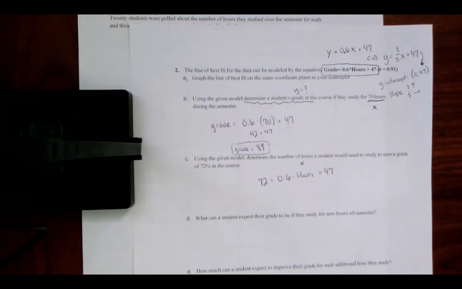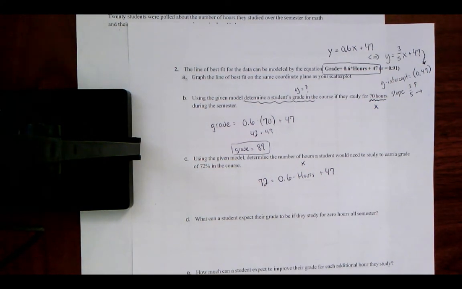So in other words, if a student studies 1 extra hour, we expect their grade to go up about a little more than 0.5%.